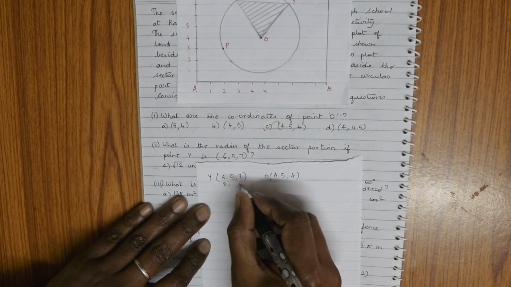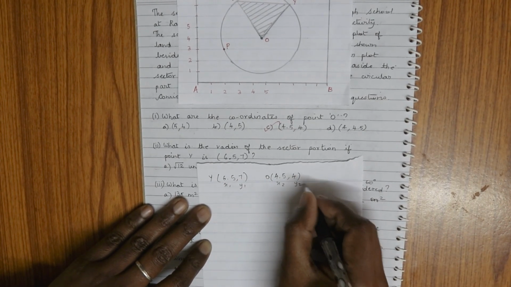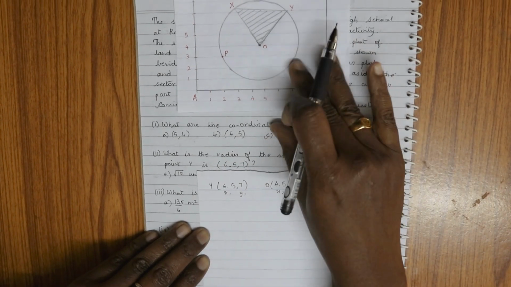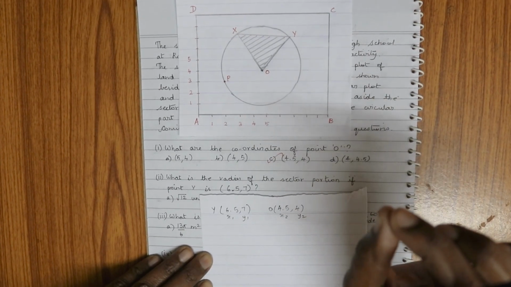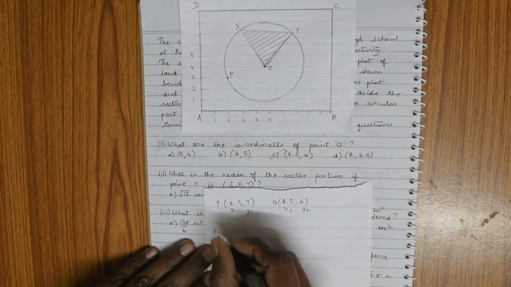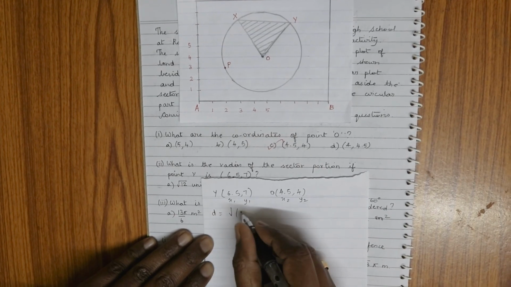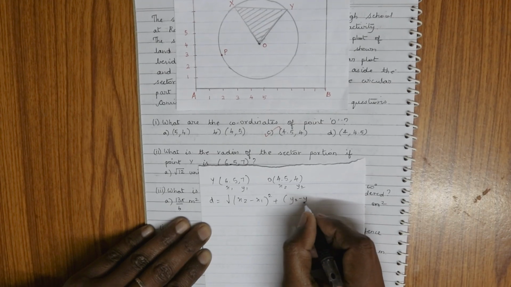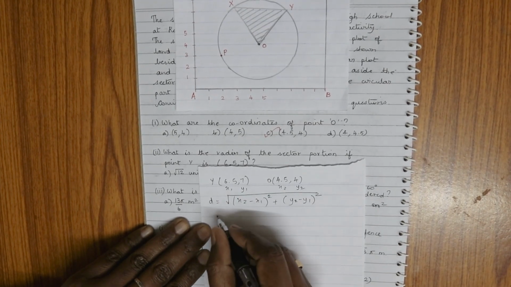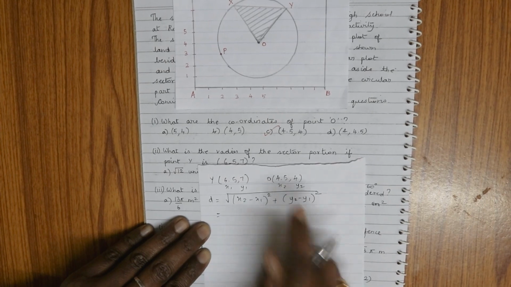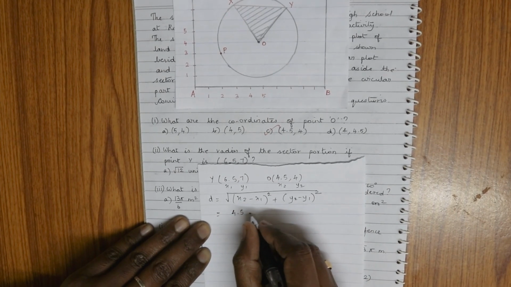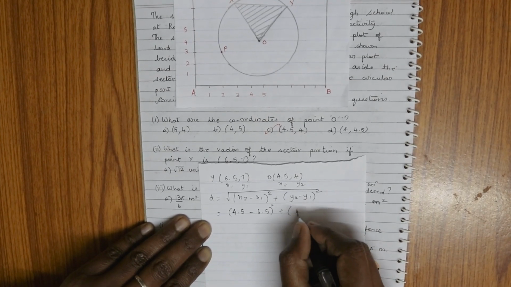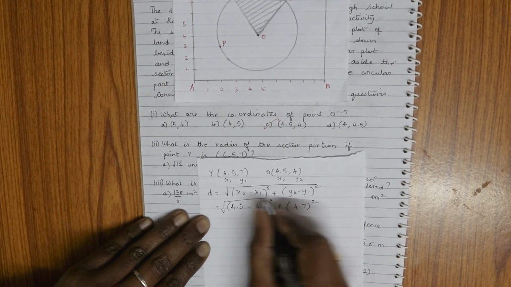Now let me take this as x1, y1, x2, y2. They're asking the radius. It means they want the distance from O to Y. So what formula am I going to use here? I am going to use the distance formula. Hope you remember the distance formula. The distance formula will be root of (x2 minus x1) the whole square plus (y2 minus y1) the whole square. So this is my (4.5 minus 6.5) the whole square plus (4 minus 7) the whole square.